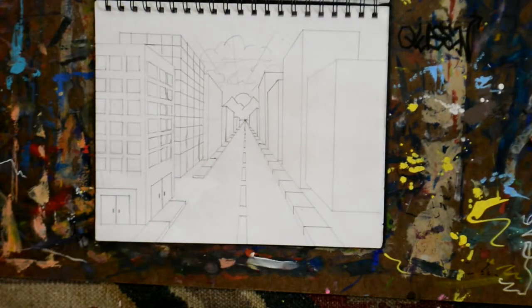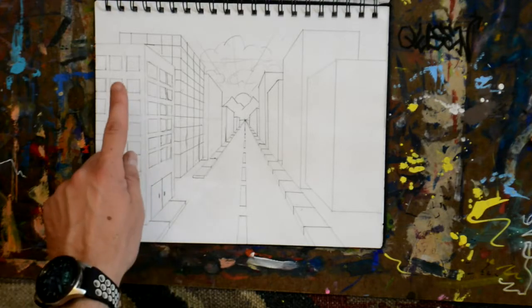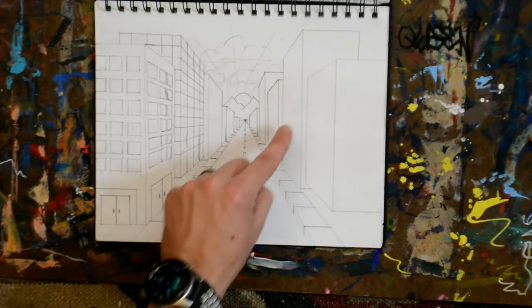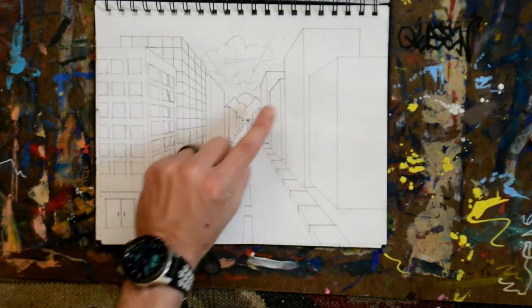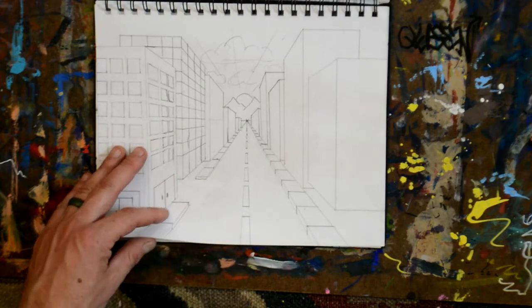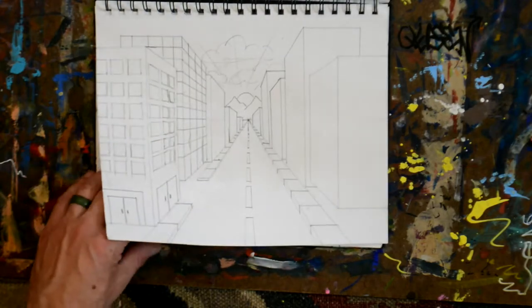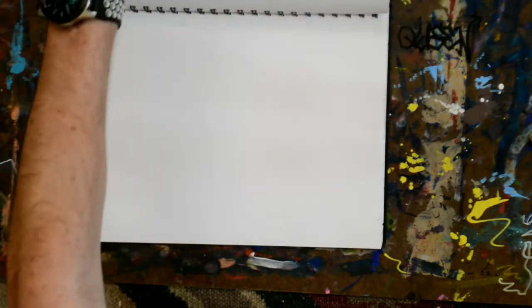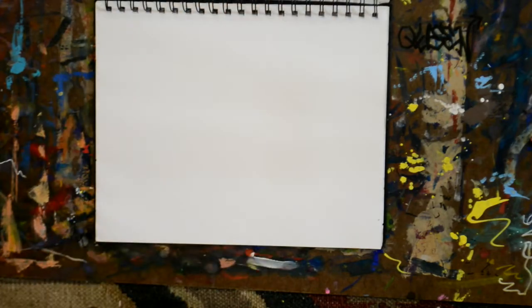Okay, folks, I just wanted to add one more little addendum onto the end of this lesson. I made all my buildings above the horizon line, so that means you cannot see the tops of any of the buildings. I forgot to make some buildings that are below the horizon line to show you how that would work. So real quick, let's just do another one.